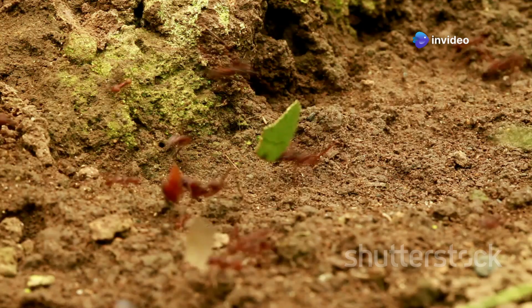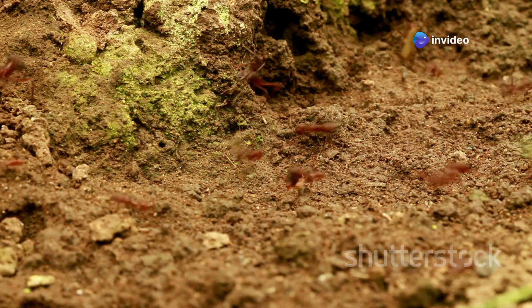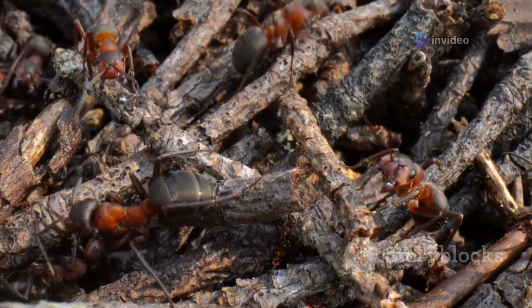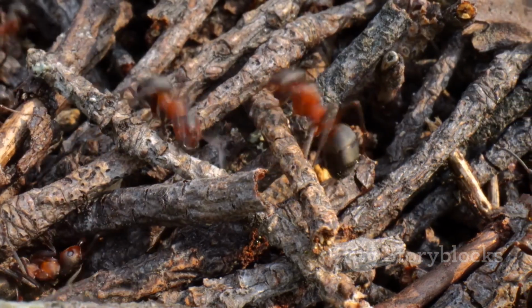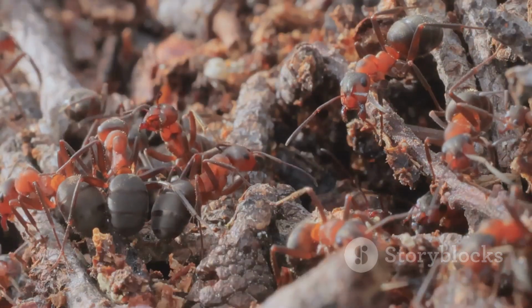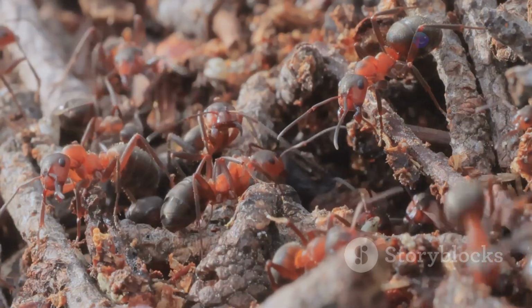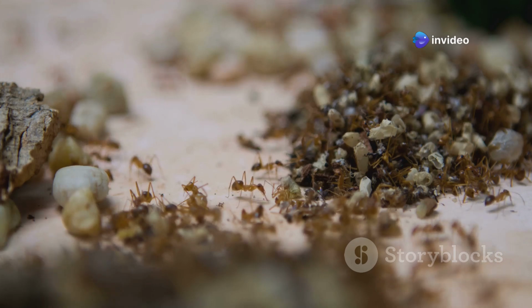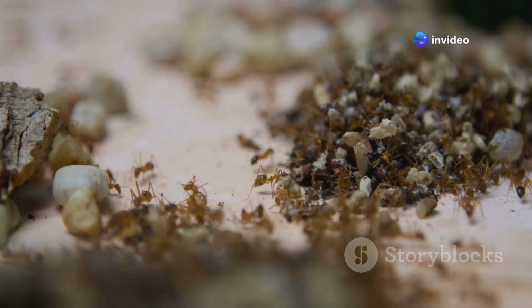Section 6. Fun Facts: The Marvels of Ant Colonies. The world of ants is full of fascinating facts. Did you know that there are over 12,000 known species of ants worldwide? The total weight of all ants on Earth is estimated to be equal to the weight of all humans.